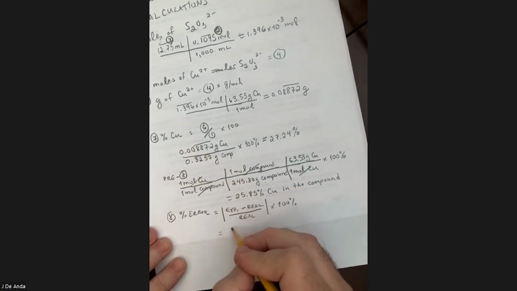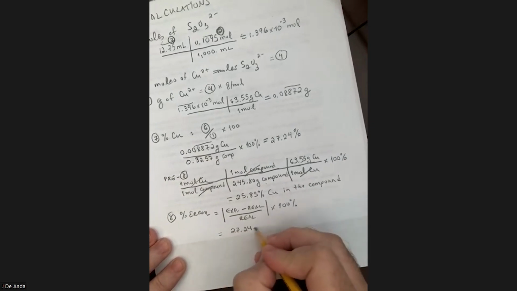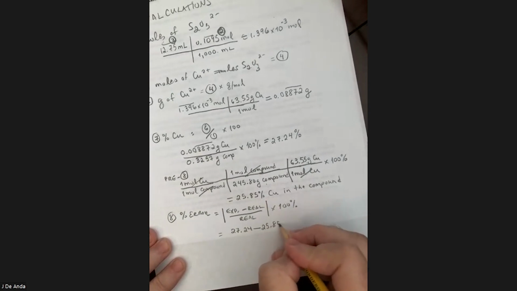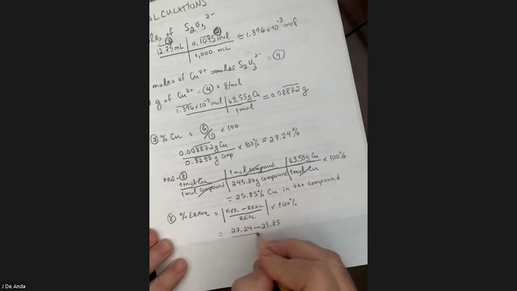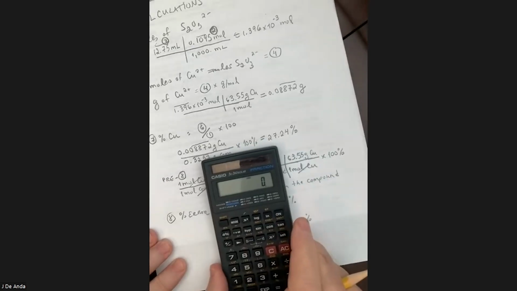So that's going to be 27.24 minus the real value, 25.85, divided by the real value, 25.85. And just to avoid negatives, we're going to take the absolute value of that times 100%.